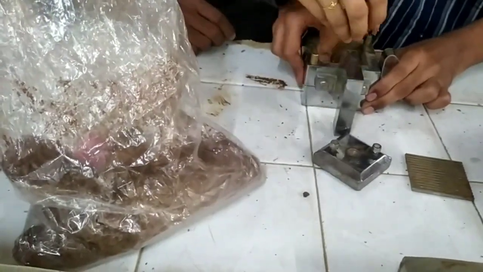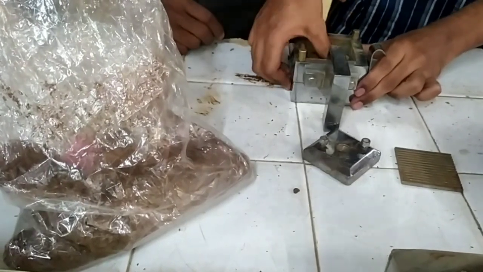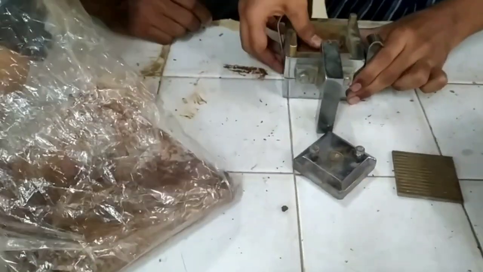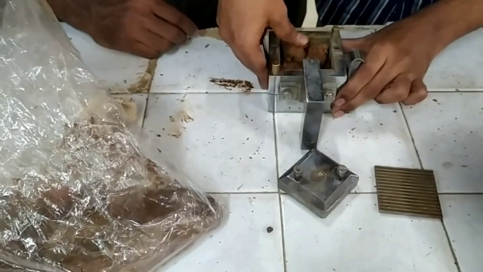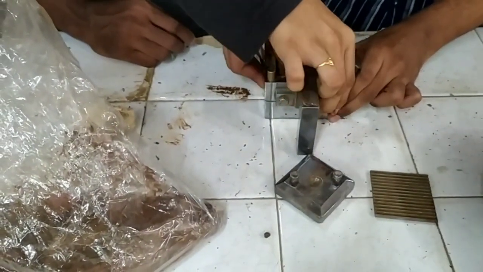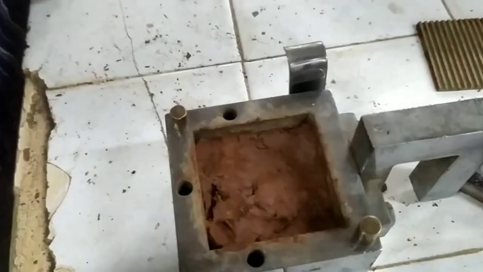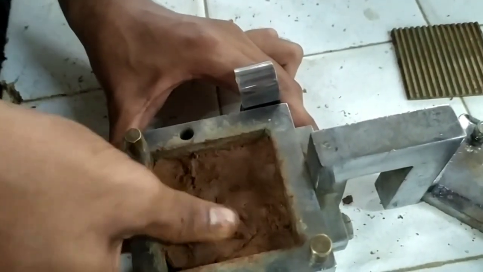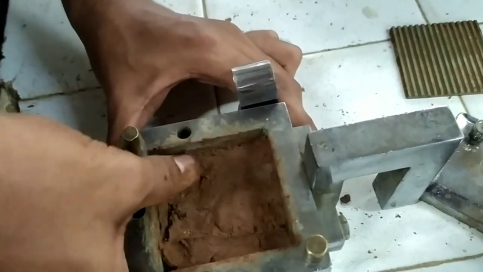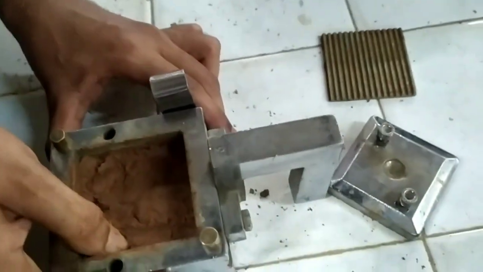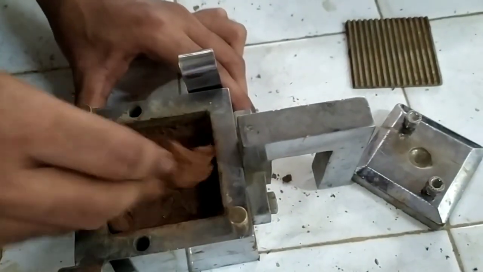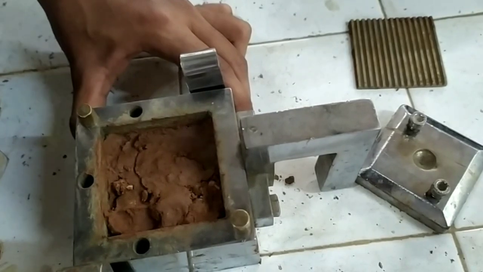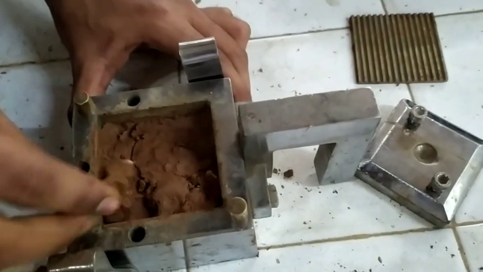Now we need to place the soil sample in the shear box and determine the water content and dry density of the compacted soil. Slowly place the sample of soil into the shear box, and press with the fingers to consolidate the soil slowly, one by one. You can see here the soil is compacted slowly. With the help of the fingers we consolidate the soil to determine the water content and dry density of the soil.